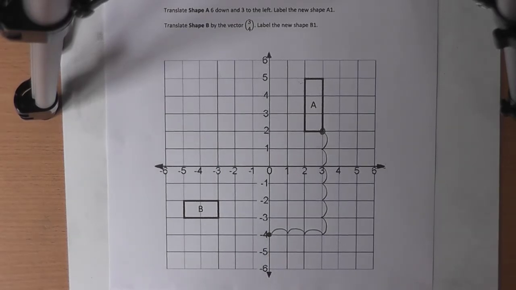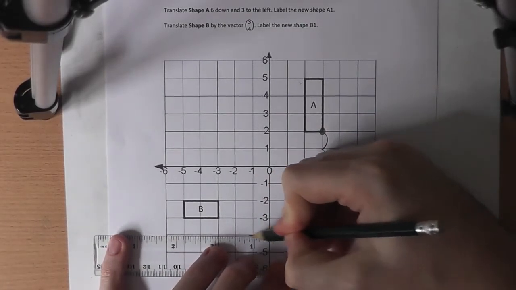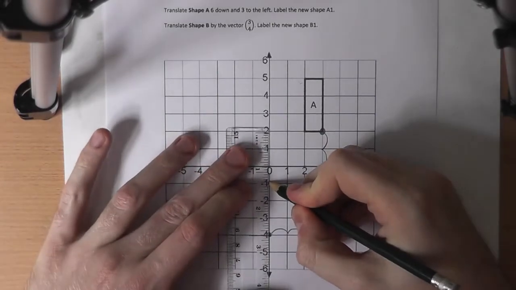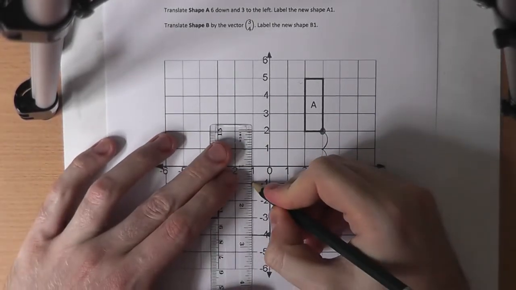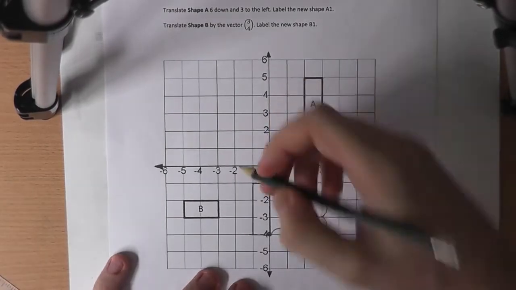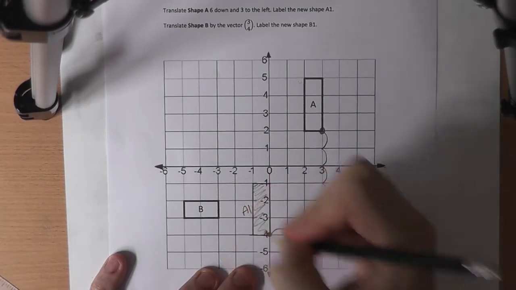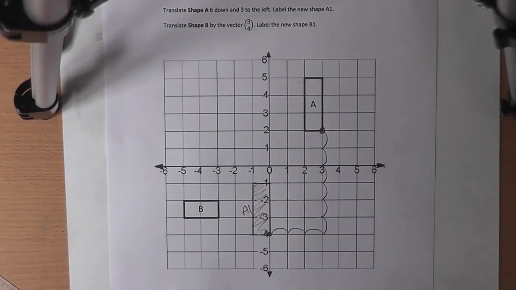I'm going to choose to just draw the new shape in. So it's 1 wide, so we're going to be there, and 3 tall. It's going to look like this. I'm going to shade that in just to make that a bit more clear. And I'm going to label that according to how we're told to, A1. What we've done is we've translated shape A 6 down and 3 to the left. We've labelled the new shape.